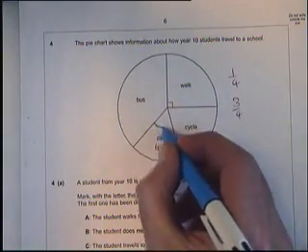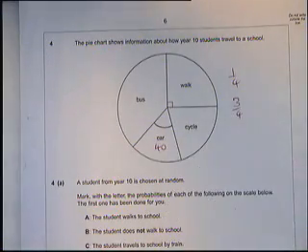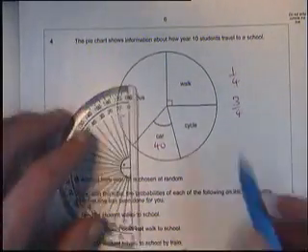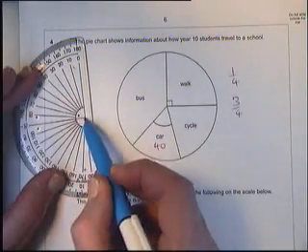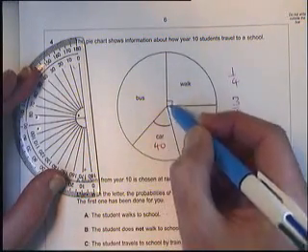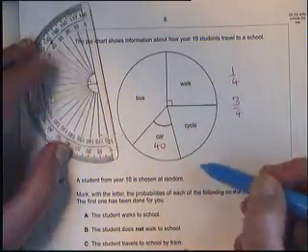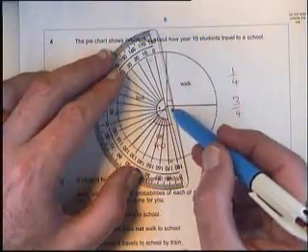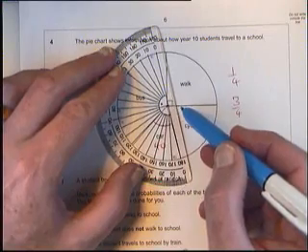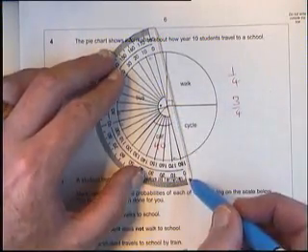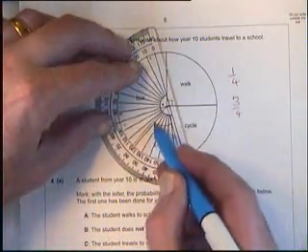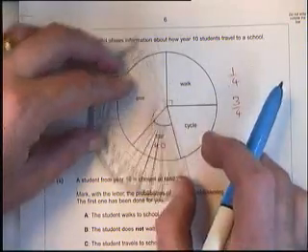Now we need to know the angle here, the size of this angle. So you need to get your angle measurer. You need to make sure this little cross bit here is over the middle. And I need to make sure that this naught here on the edge is lined up along this line. So I'm lining up my middle bit, and I'm lining up that naught level with here. Now that line I need to go around to is this line here.